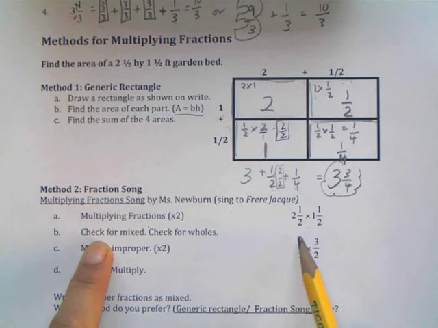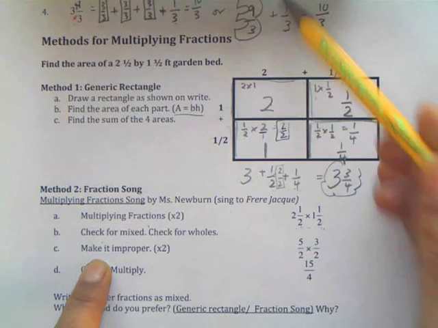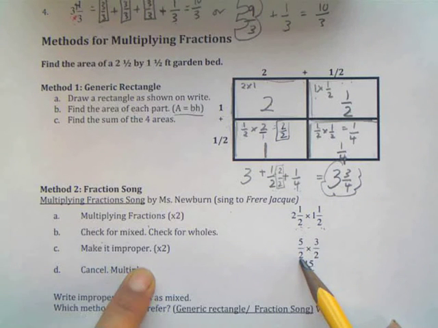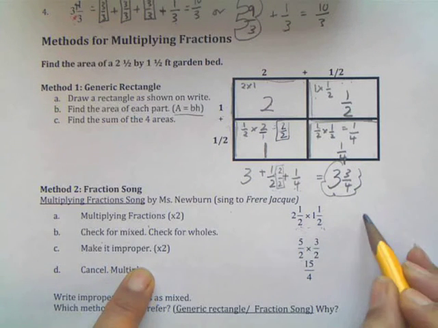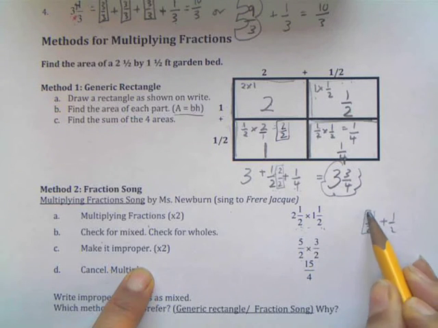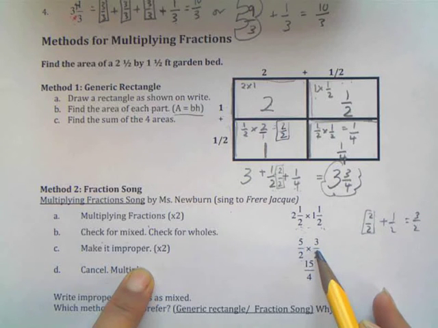I'm going to check for any mixed numbers. I have 2. I'm going to check for any whole numbers. I need to make them both improper first. So we already did that up above, so 2.5 was 5/2. And 1.5, common denominator, so I get 3/2, okay? So make it improper. And then you can see if there's any canceling to do.